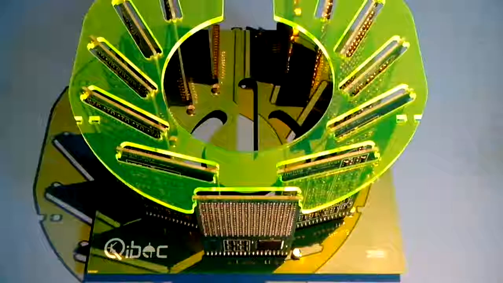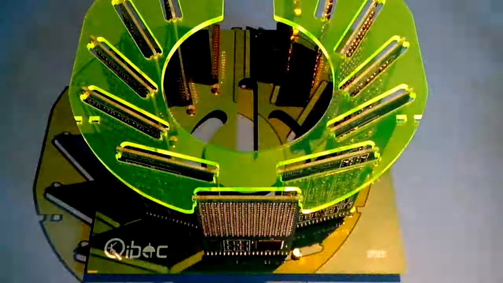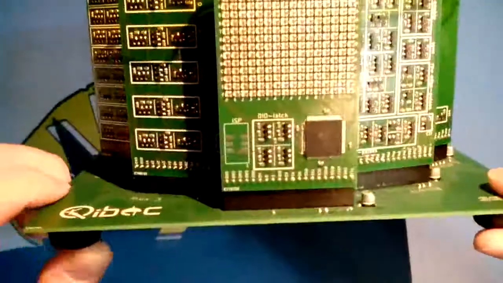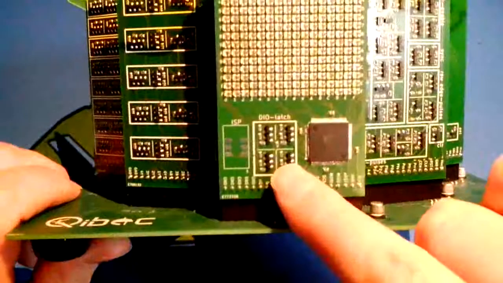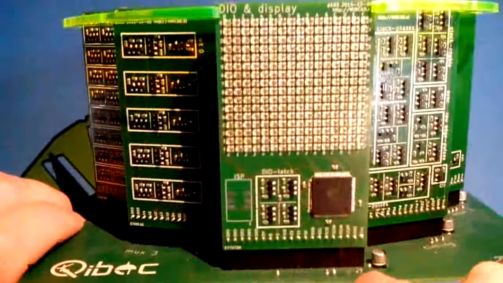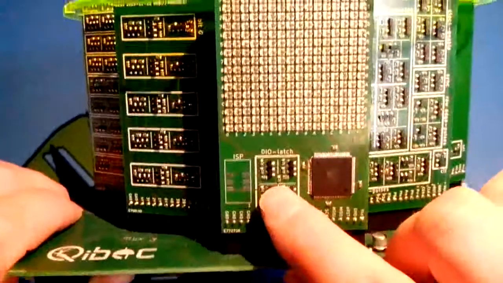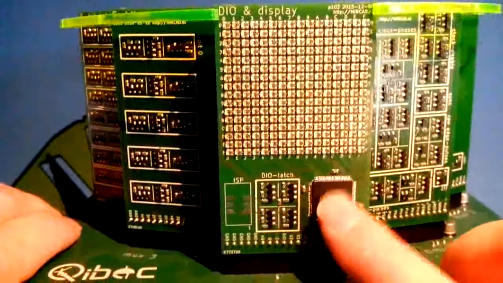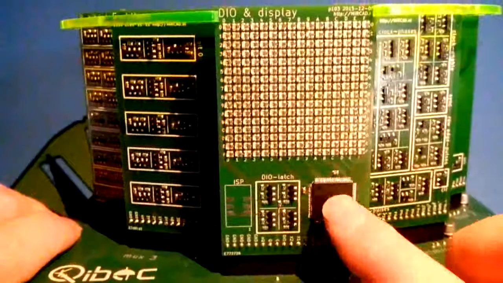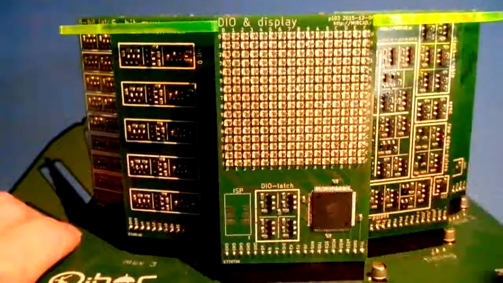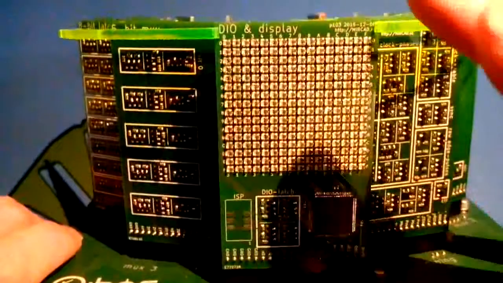Hello, this is a video about the Qibec 1-bit 1-instruction transistor CPU that you can see here. Today we will be talking about the digital I/O latch, or DIO latch, and it is this block right here inside the white rectangle. As you can see, this block shares one plug-in module with a display. This here is a general purpose microcontroller which serves as a display controller. This is a row-column LED matrix, 16 by 16.